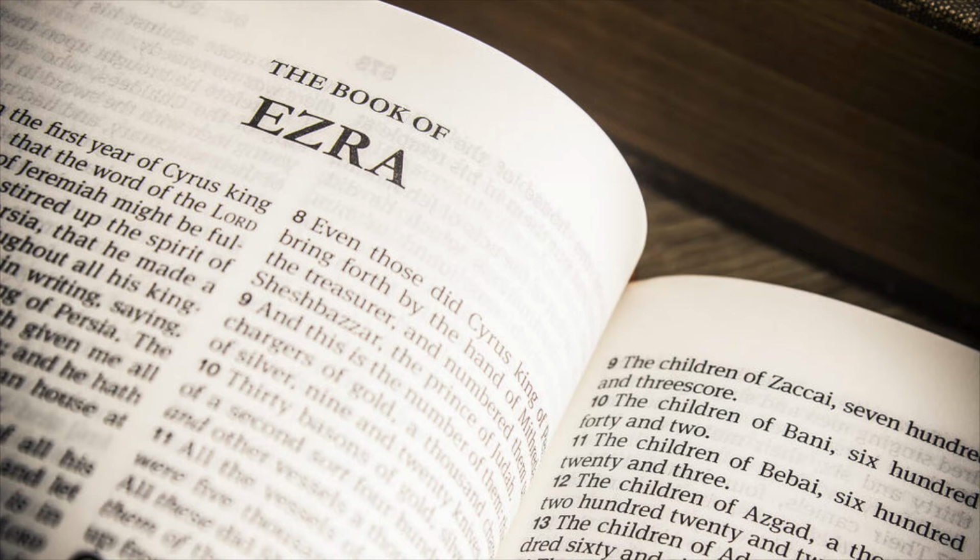An overview of Ezra. Ezra records the end of the great exile and the return of Jews to Jerusalem. Under Cyrus, the king of Persia, the people were allowed to return to Jerusalem to rebuild the temple. Another 60 years later, King Artaxerxes of Persia chose Ezra to lead more Jews back to Israel with funds and materials to beautify the temple.